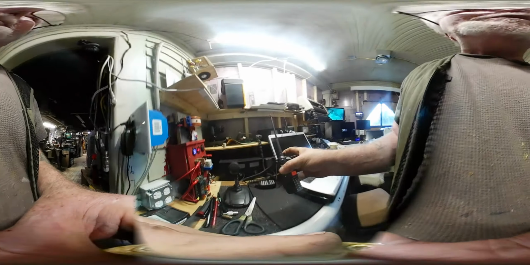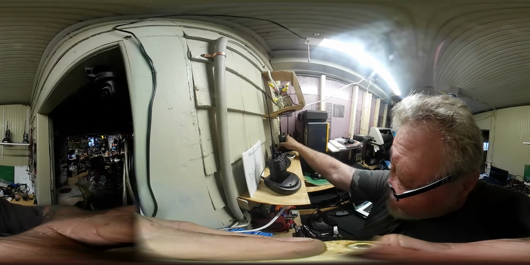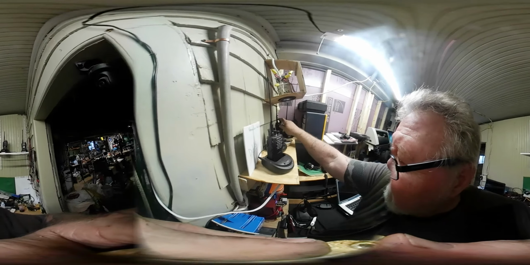Alright, other than that, what do we got going here? Oh, where's that radio? Here it is. Let me turn this off. Put this back up here in the charger. Now that should be on a timer. Or did I not put it on a timer? I don't remember now. Now it's charging. Alright, I gotta put a timer on that. I have it over there.